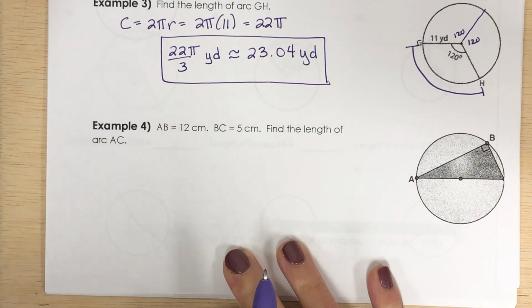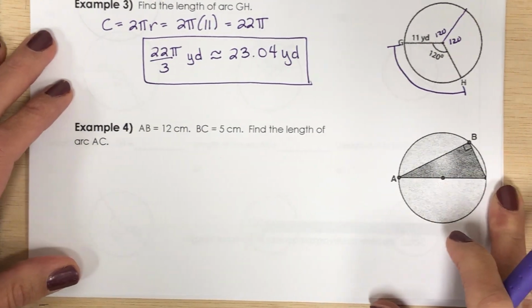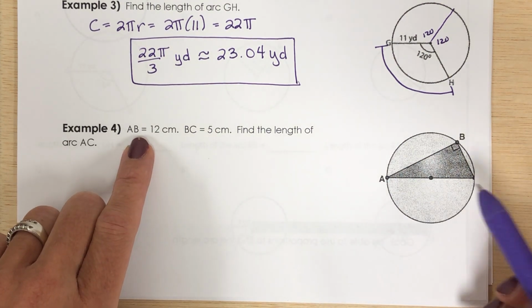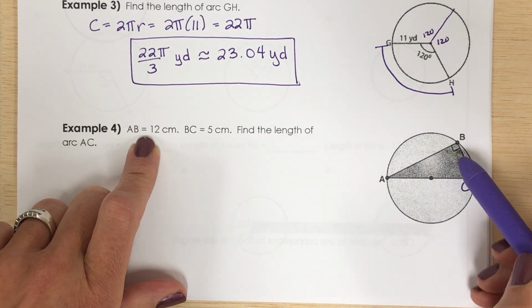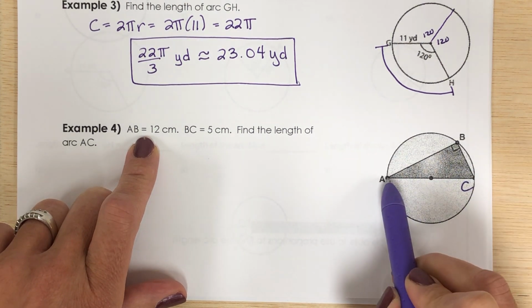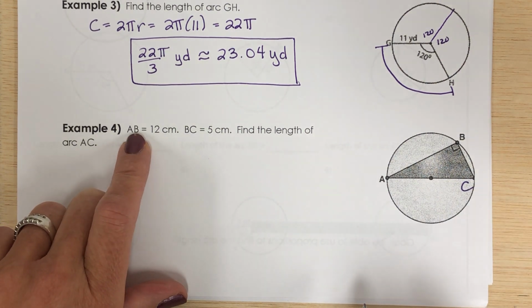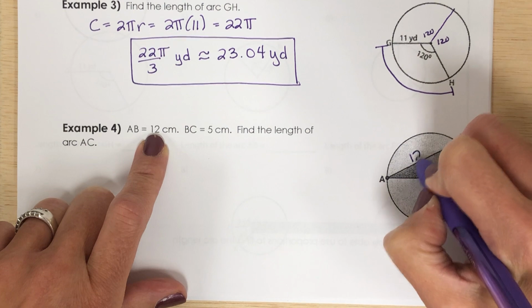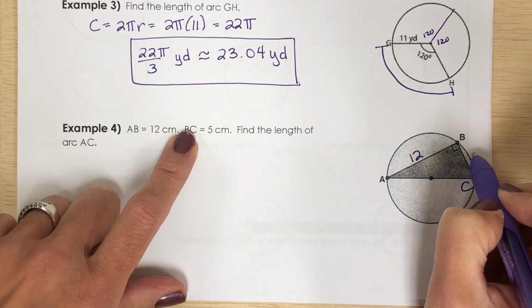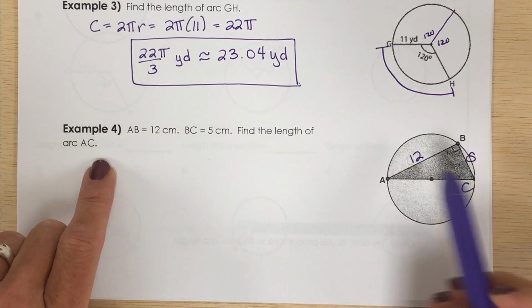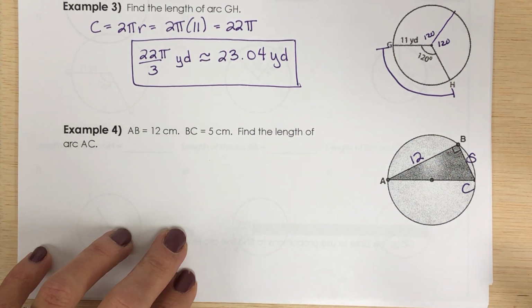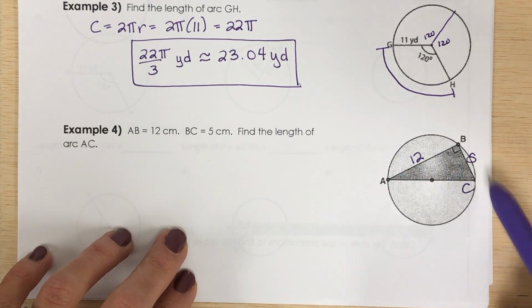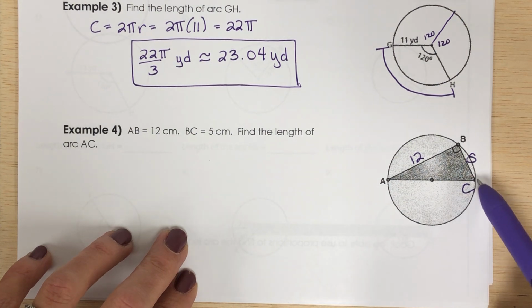All right, let's do example 4. Here we go. Oh, I don't think that C copied well. This is triangle ABC. I know it's a right angle, and I know that AC is the diameter. Okay, I know that AB is 12, so I'm going to label this. BC is 5. Find the length of AC. 5, 12, unsure. Well, I know something about Pythagorean triples. I know that this is going to be a Pythagorean triple just because I'm familiar with them.